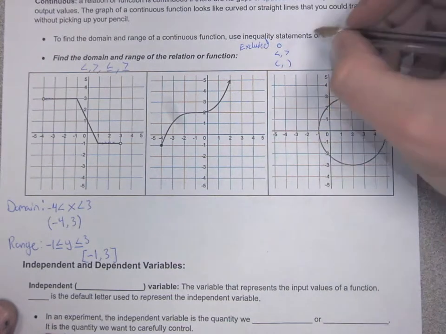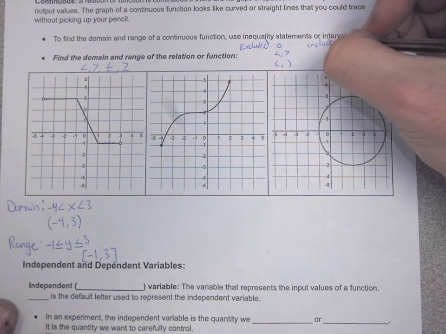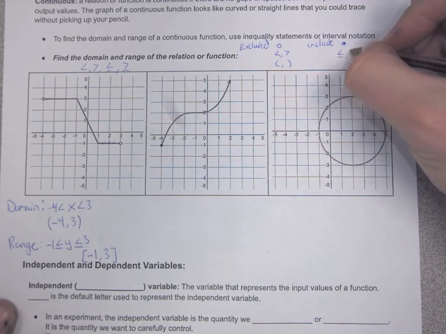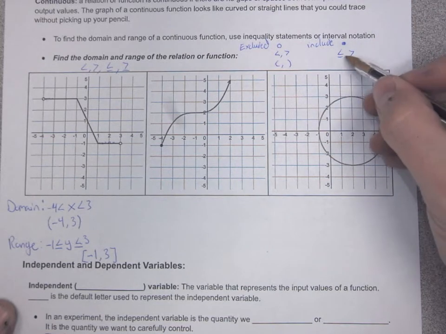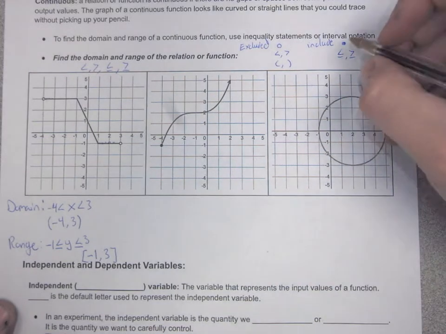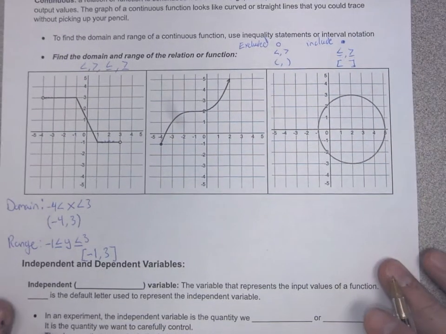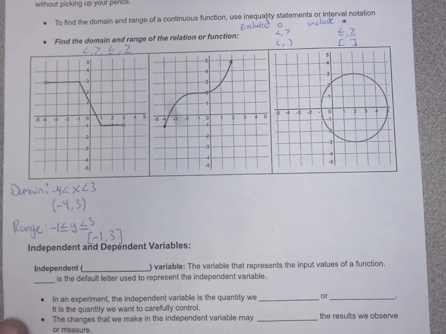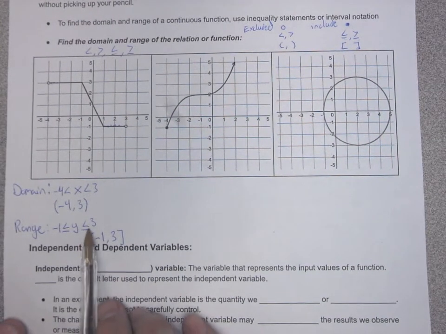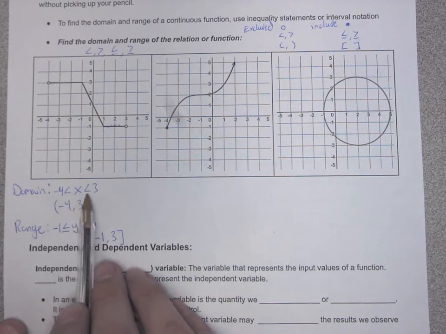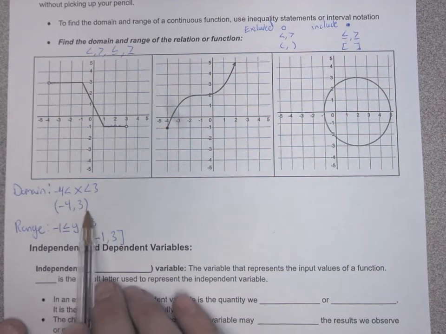If we want to include something, we have a closed dot, we have less than or equal to, greater than or equal to, so we have lines underneath that say include that number, and then in interval notation we have brackets that mean include that number. So notice that these symbols correspond to these brackets. This symbol without the line underneath it corresponds to parentheses.